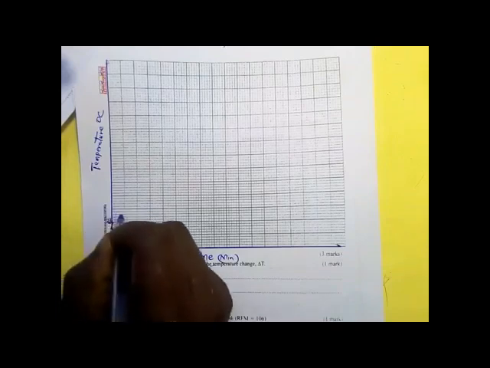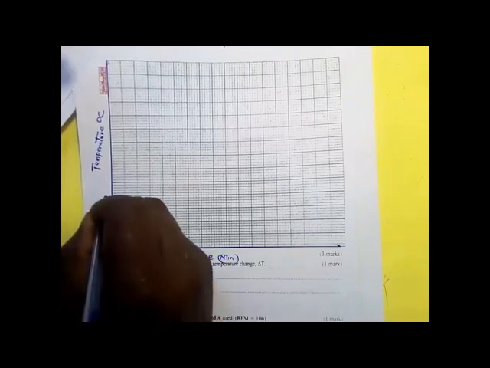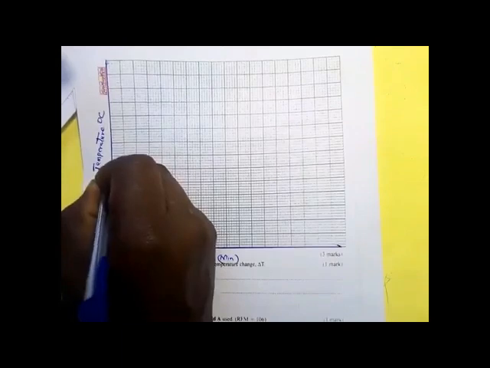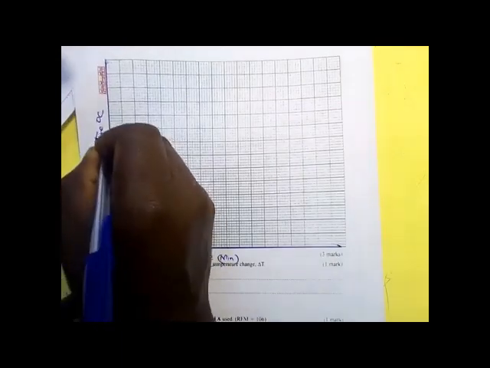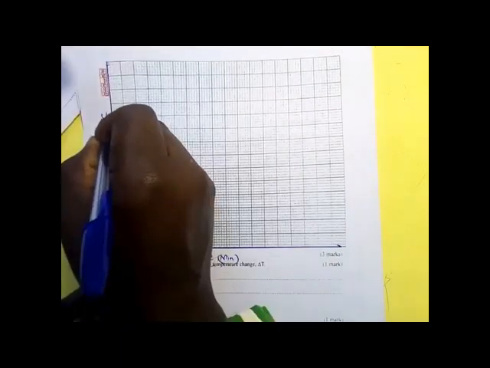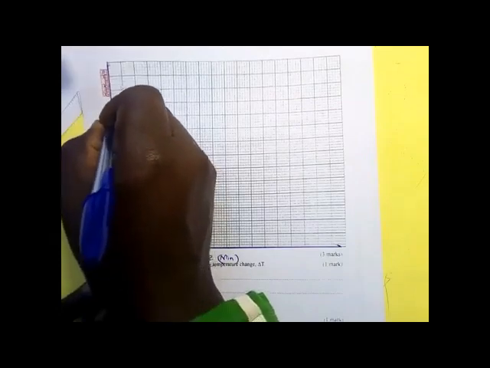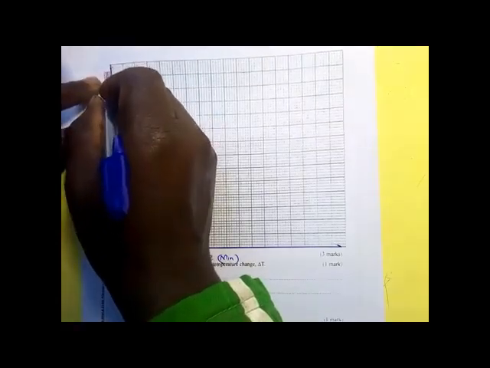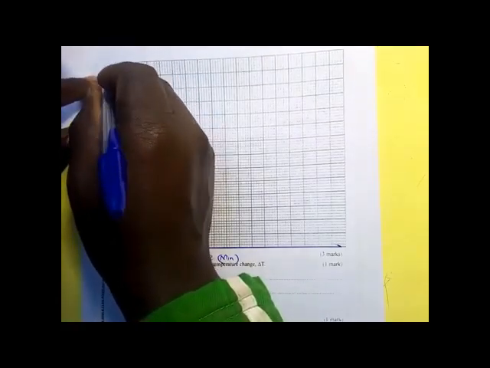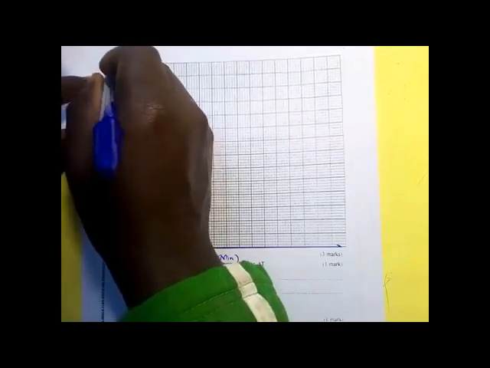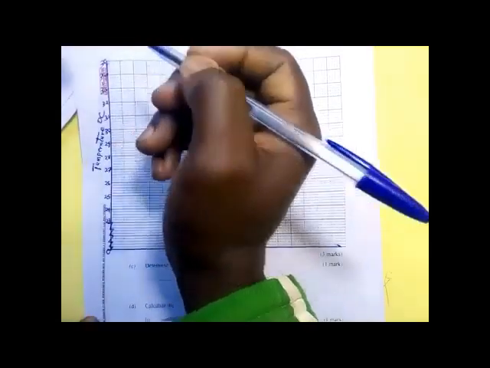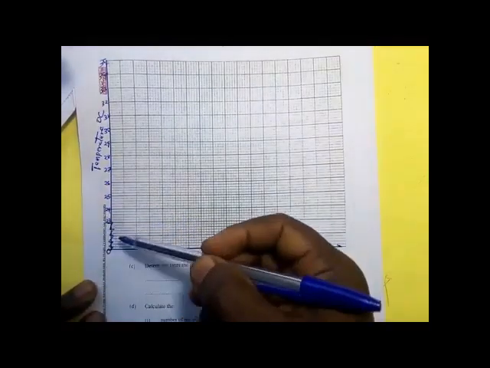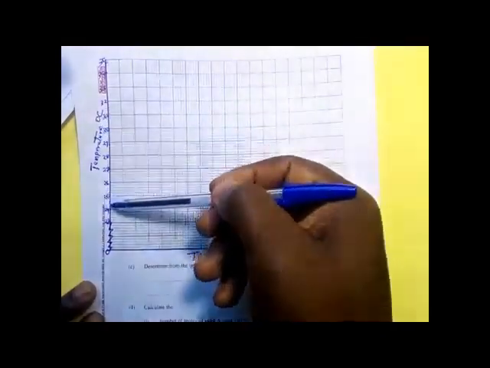And then 24, 25, 26, 27, 28, 29, 30, 31, 32, 33, 34, and 35. So we have now labeled the vertical scale which is for temperature.